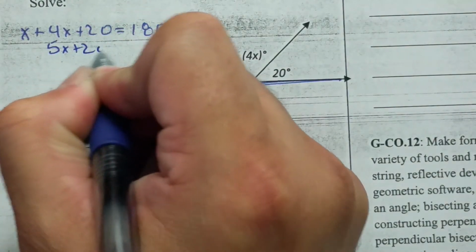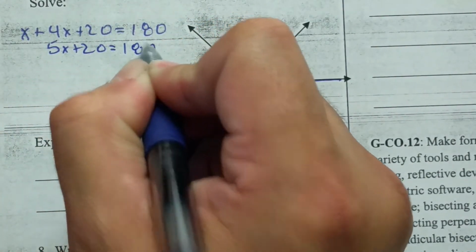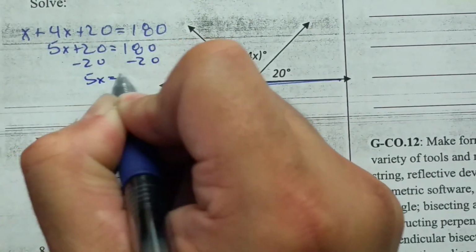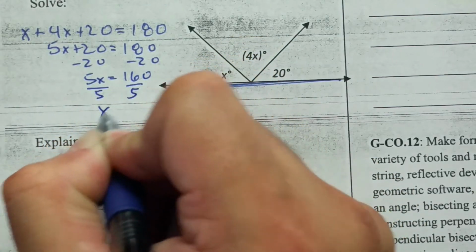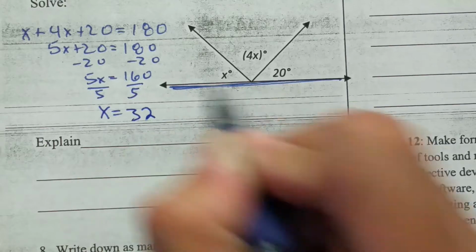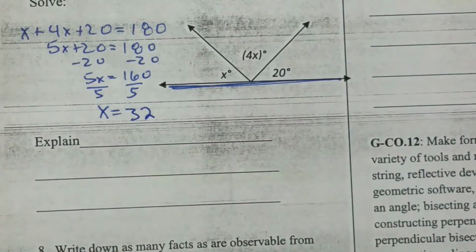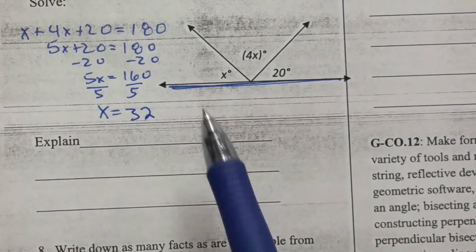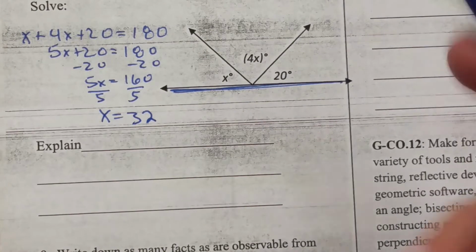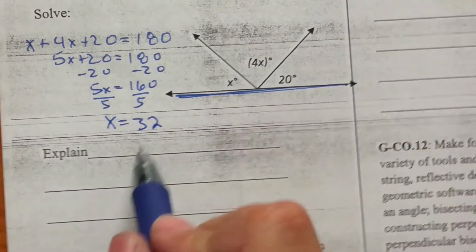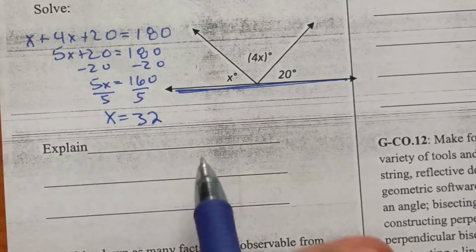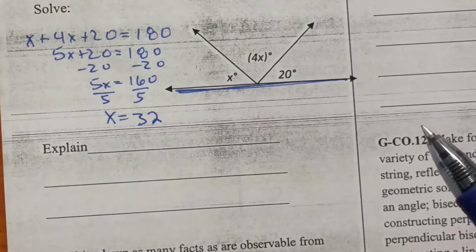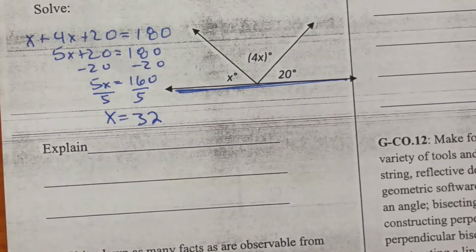Okay, so now combine like terms. 5x plus 20 equals 180. Subtract 20: 5x is 160. Divide by 5. x is 32. So we get the answer there. x is 32. Now, I just explained it to you, and you're going to have to explain it in your own words, using periods and all that, at least, come on, 1 or 2 sentences. You've got a couple lines here, you could do that.